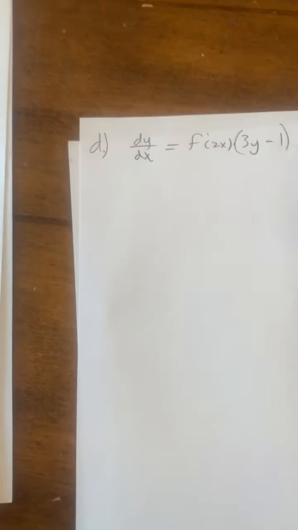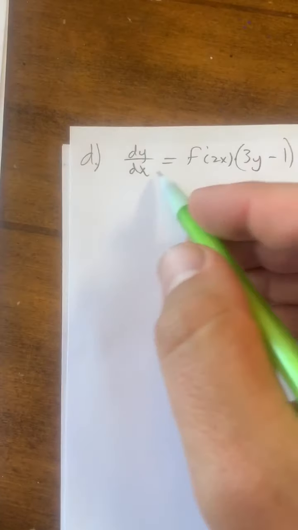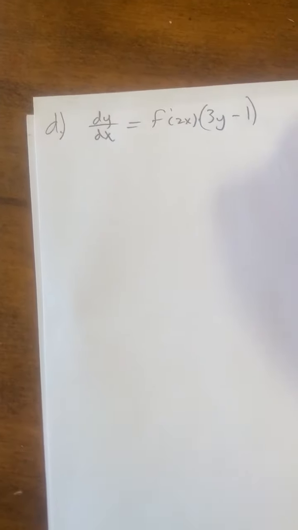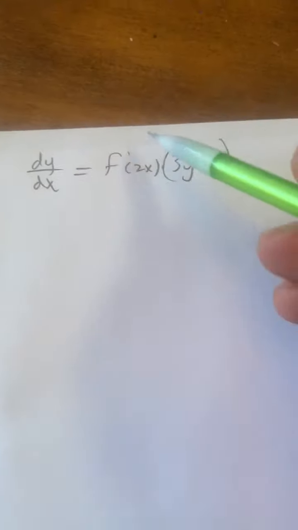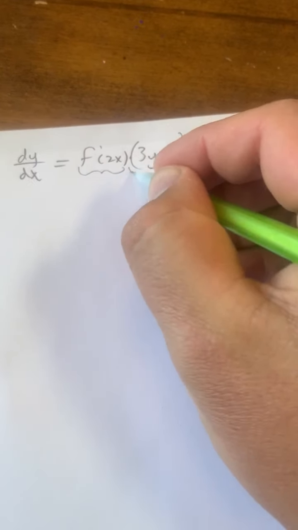If we can get through that. So D says, let dy/dx equal this, and we know that h(1) equals 2, and this is the derivative of the function h, because y equals h(x). When I see it like this, I automatically think I'm going to have to tag any y's. So I have what here is a product rule.